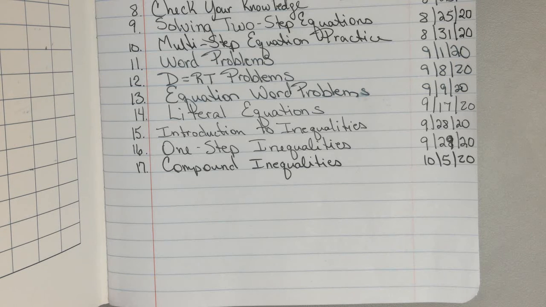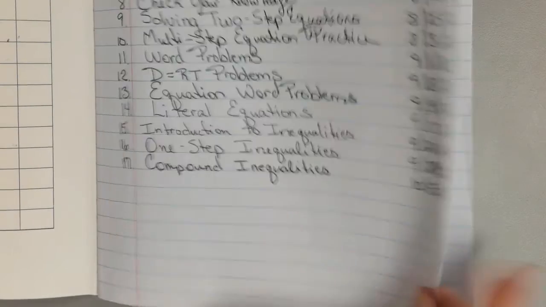All right, so number 17, compound inequalities.